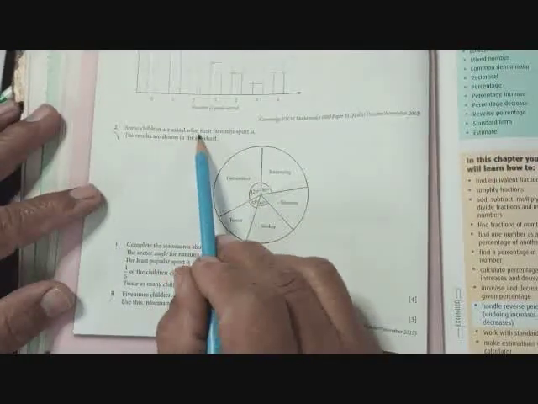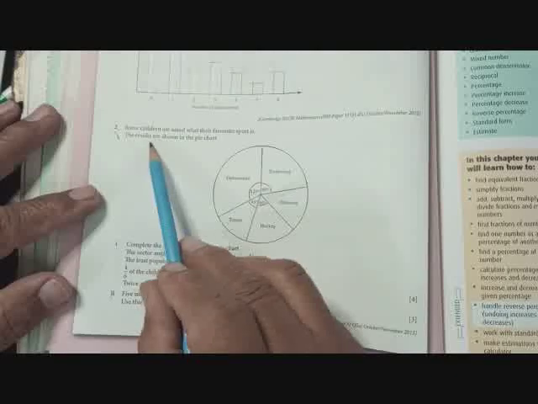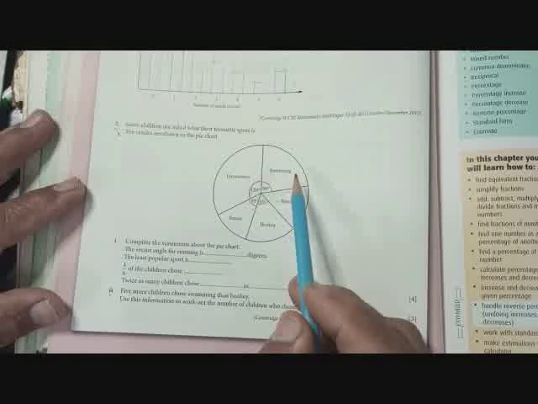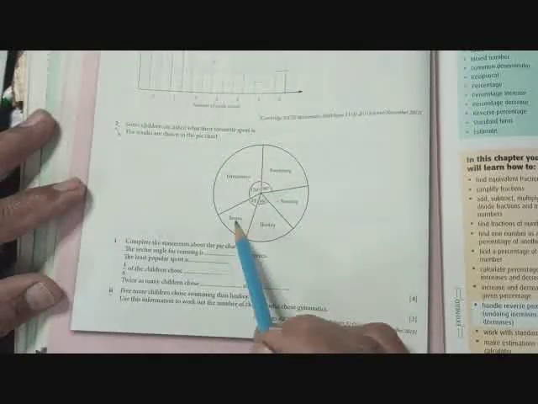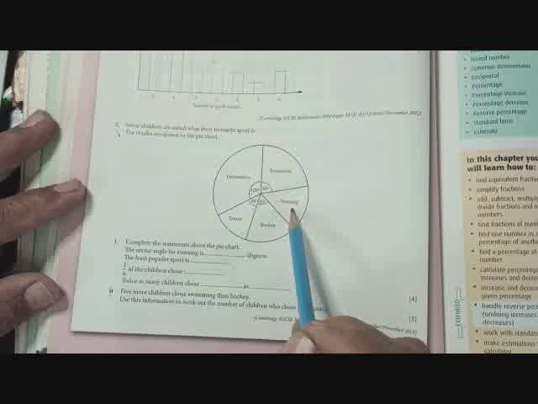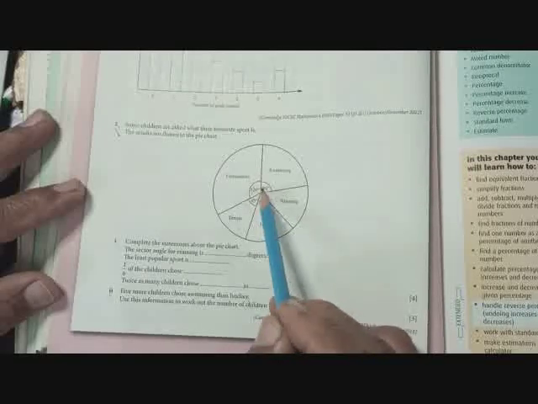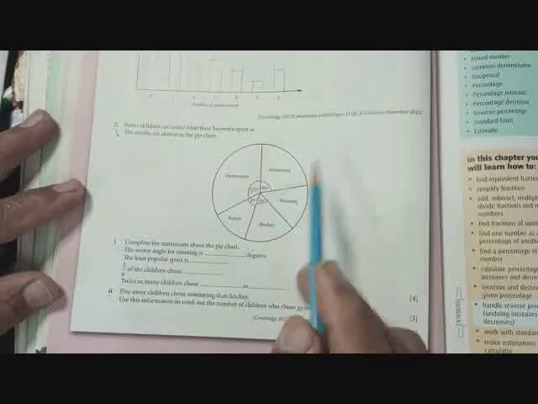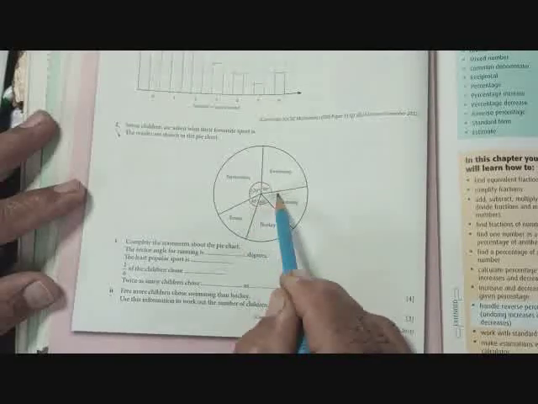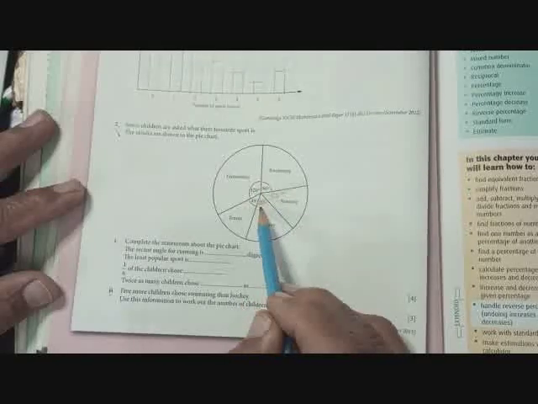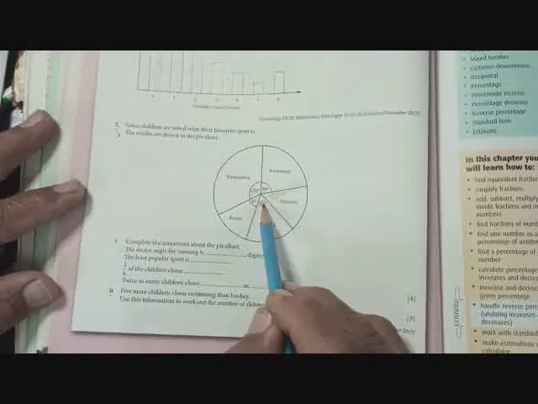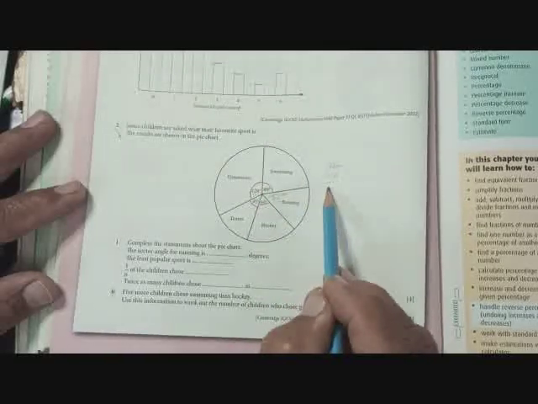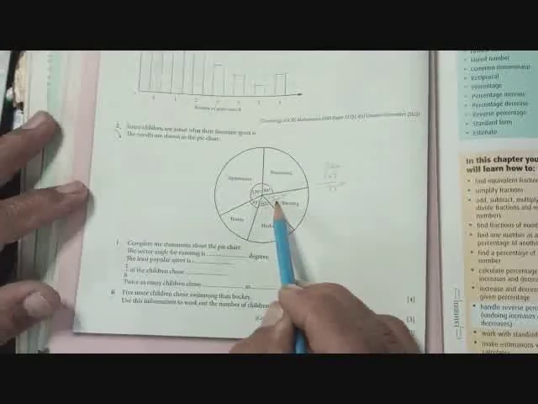Some children are asked what their favorite sport is. The results are shown in a pie chart. Now there are some students, I don't know how many. Swimming, gymnastics, tennis, hockey, running. So now this is 80 degree, 120 degree, 45 degree, 60 degree, and the rest should be 55 degree, because 200 and 100 and 105 become 205, and if we minus it from 360 degree, it will become 55 degree.